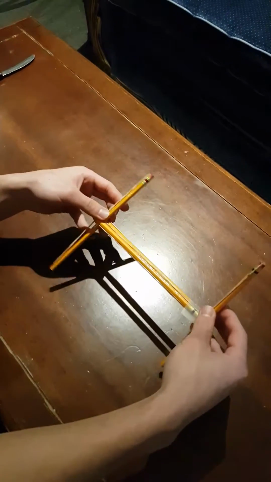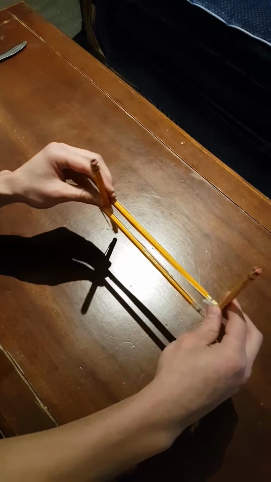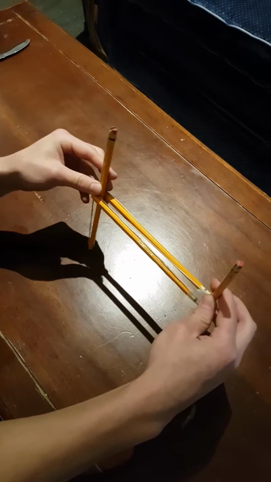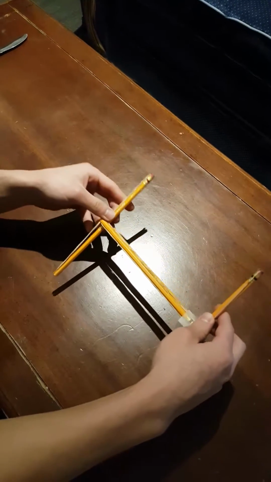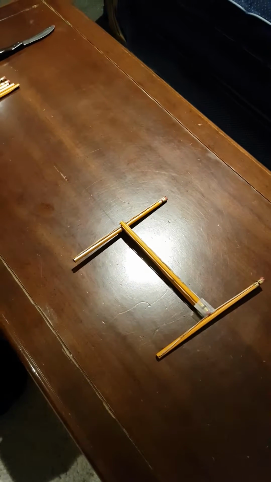As you can see, if this were the legs and this is my hip, when you're walking, you can see that the hip is shifting as well as both the legs. So this proves that the whole human body works together in unison.